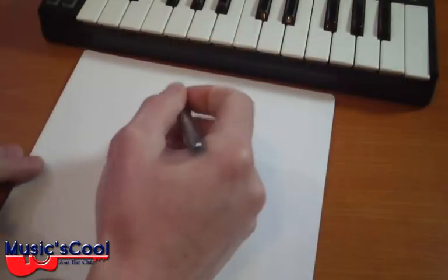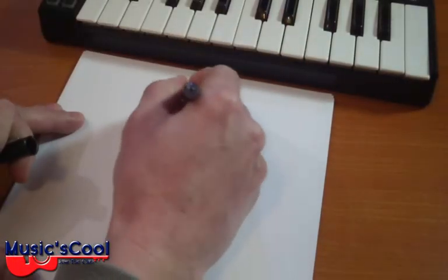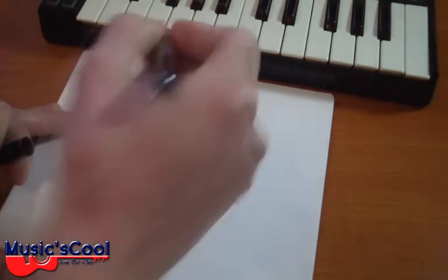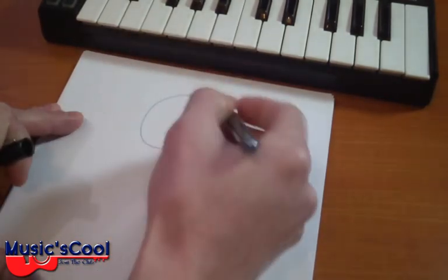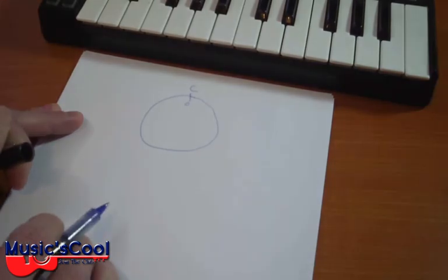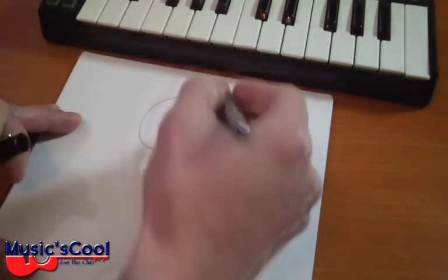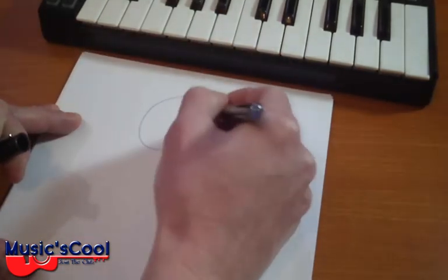Let me just get a fresh piece of paper here and switch my camera. So here's how it works. It's exactly the same as the circle of fifths. We start with the circle, okay? At noon, 0 is always C, okay? Because C has no sharps or flats. So let me just divvy this up here.